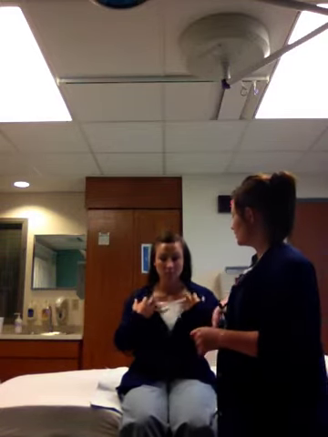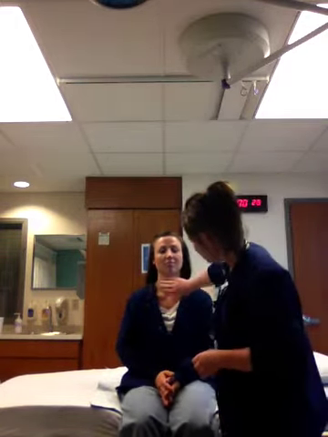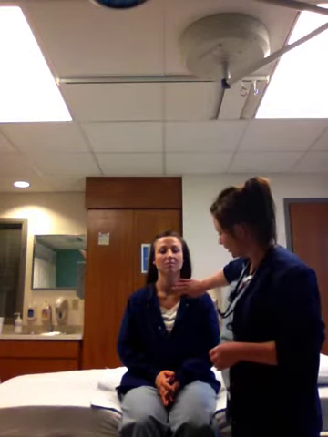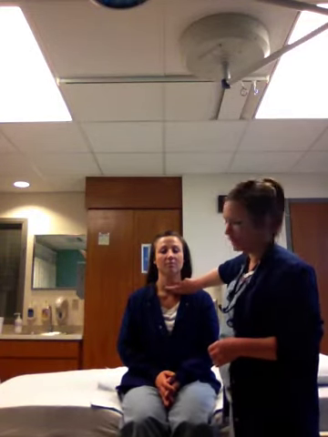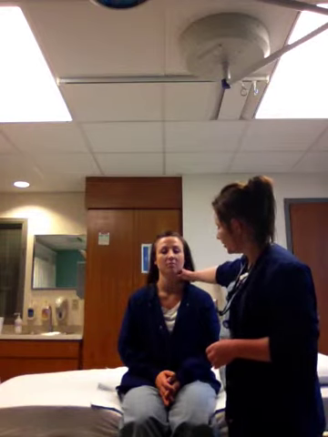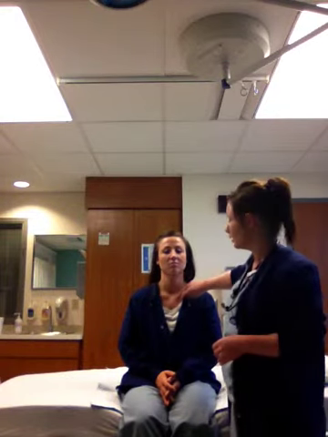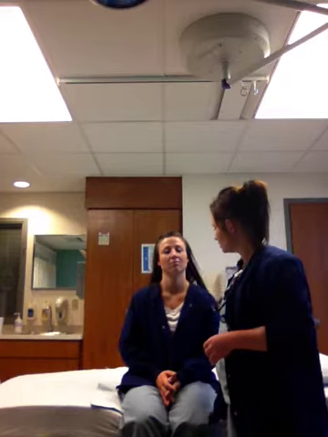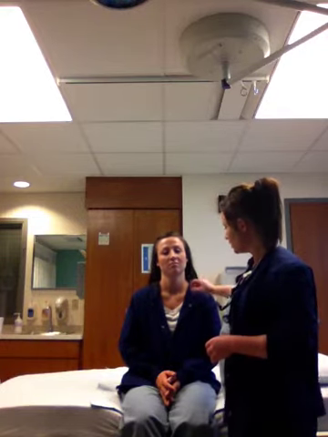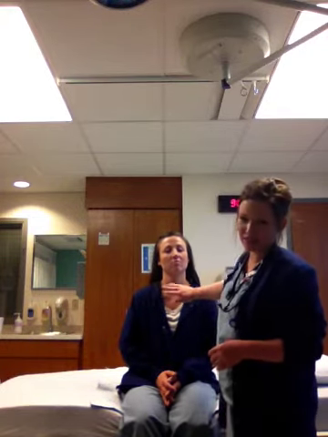Next thing I'm going to do is move on down to her neck and just take a visible look at her neck and see that her trachea is midline. There's no deviation there. Her neck is not overly large. It is not overly short. I do not visibly see any lesions or lumps or bumps.